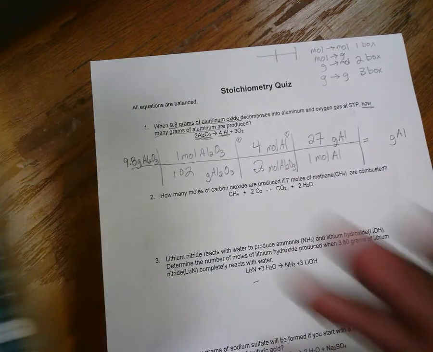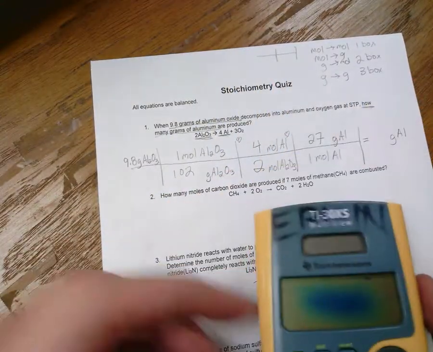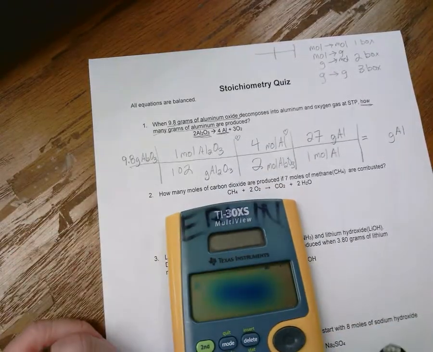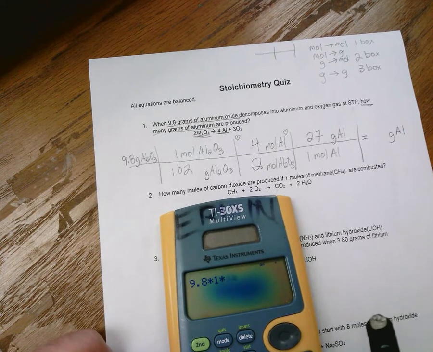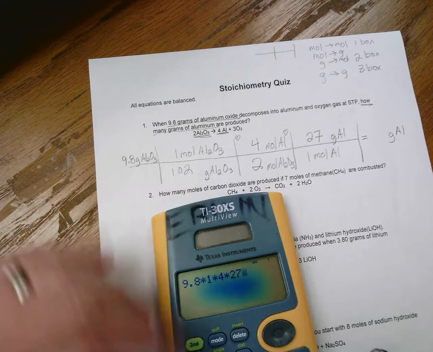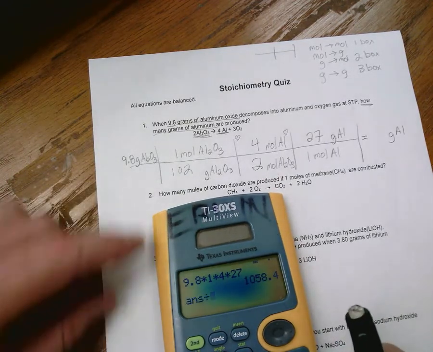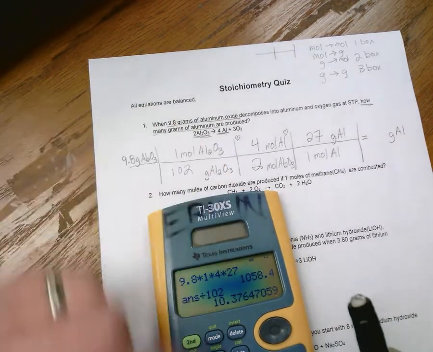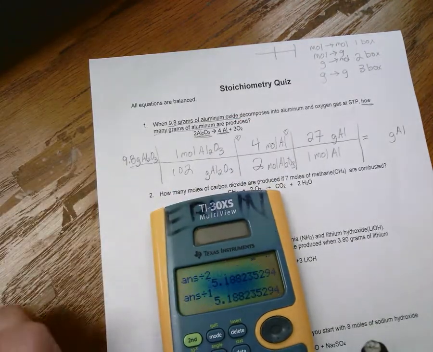Now, when I calculate, I'm going to show you the way I do it because it's foolproof. Okay. So I do 9.8 times 1 times 4 times 27. You can do all the top at once. Enter. 1058. Then I do divided by the bottom, 102, and then I hit enter. Divided by 2, and then I hit enter. Divided by 1, and then I hit enter. And that is my answer.